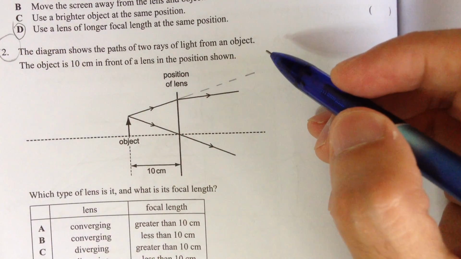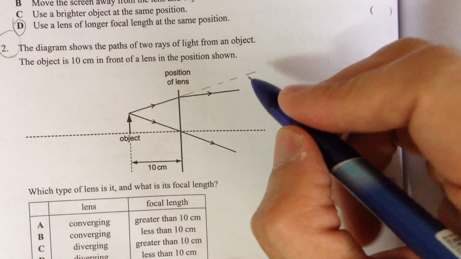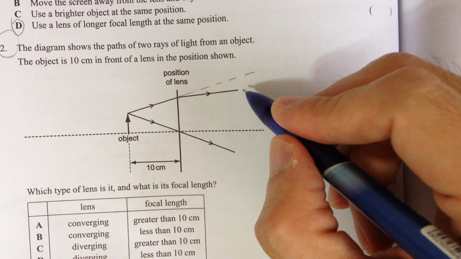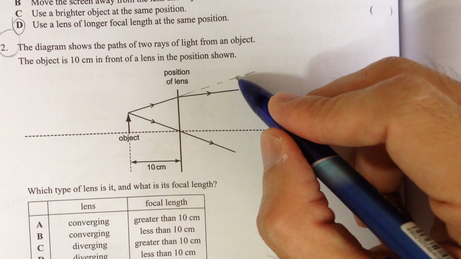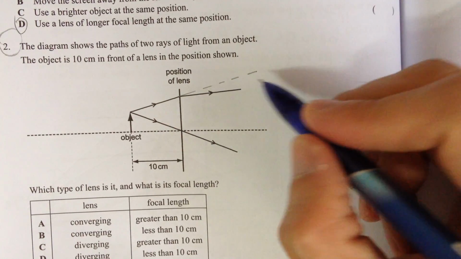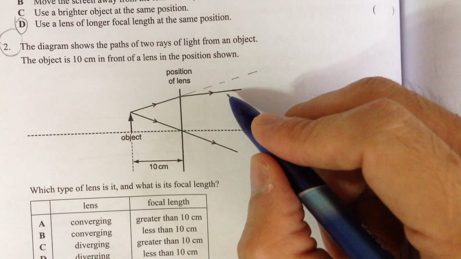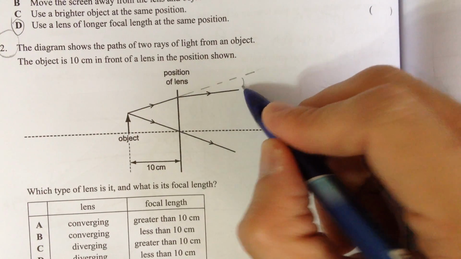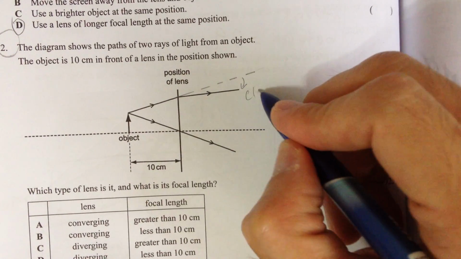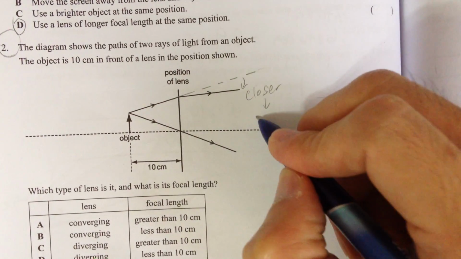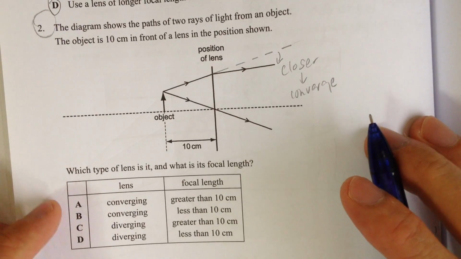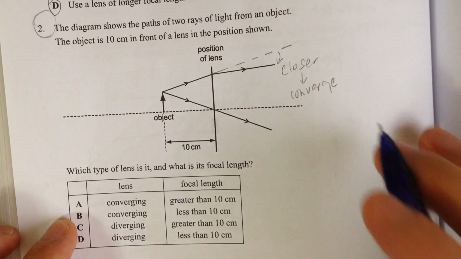Now if the lens is a converging lens, it will bring the rays closer together, while if it's a diverging lens, it will bring the rays further away from each other from the original path. From its original path, you can see that the ray has been brought closer together. So based on this fact, it is a converging lens. Okay, so the answer could only be A or B.